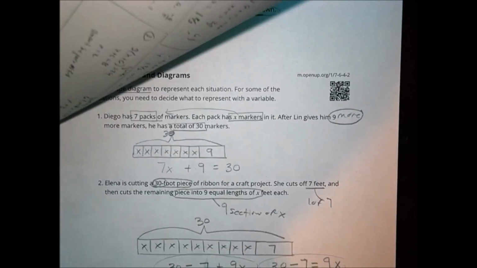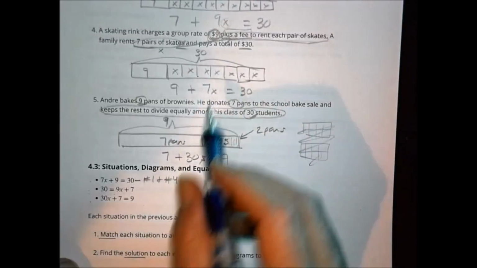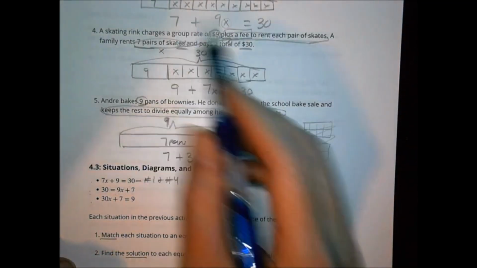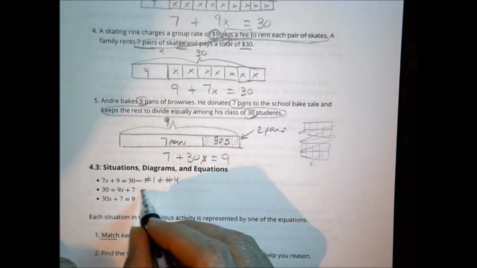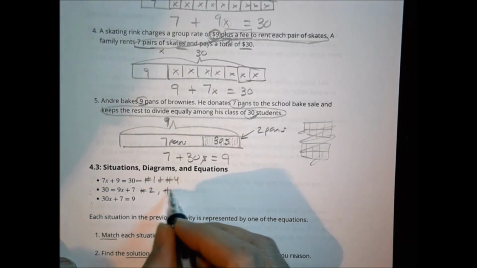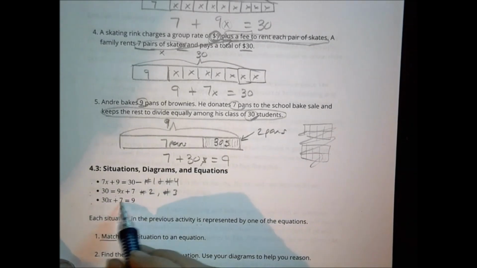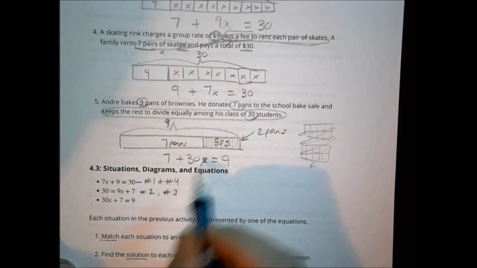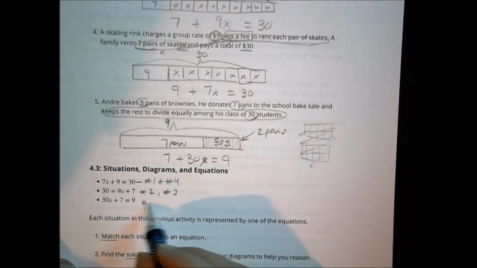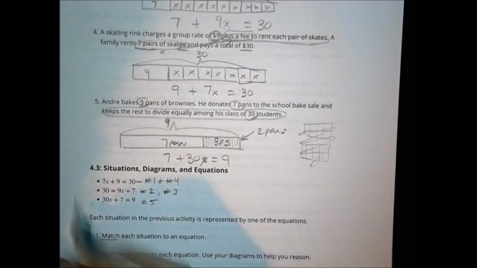So number 2, it made it there, 9x plus 7 equals 30. So that shows up in number 2 and number 3. And this 30x plus 7, which is here, equals 9, shows up in number 5. So that's where those equations are going to be.